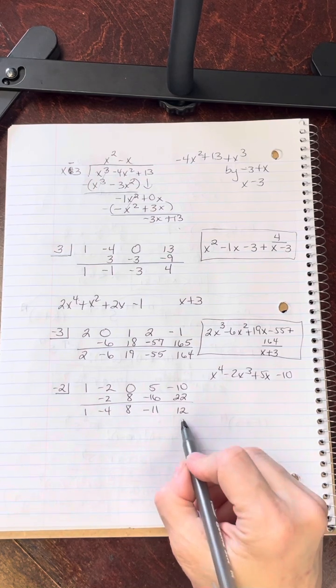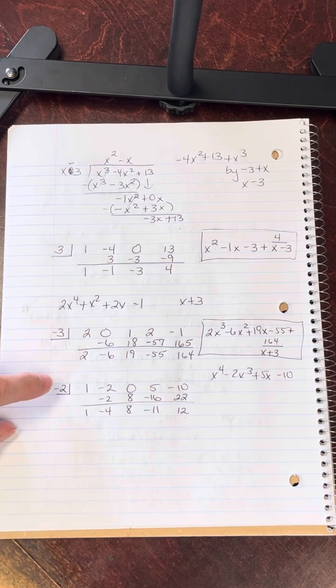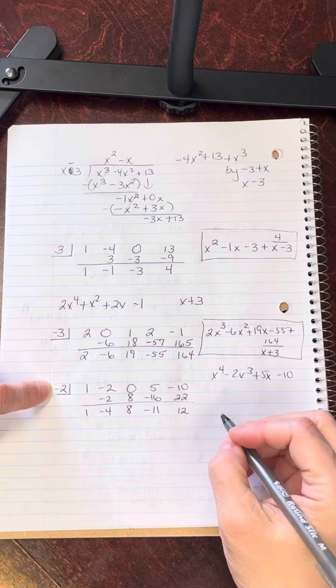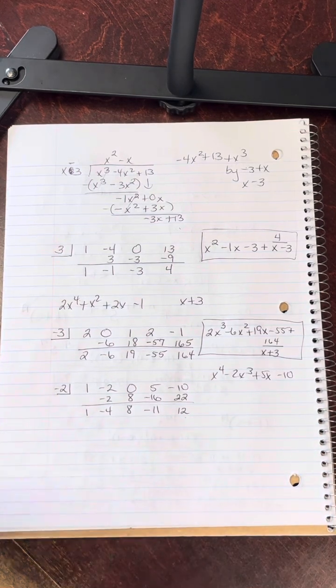Now, if this number comes out anything other than 0, this is not a root or zero answer. So there's your other clue. It's a zero answer if it comes out 0 at the end. If you have any other remainder, it's not. So basically your answer here is negative 2 is not a zero.